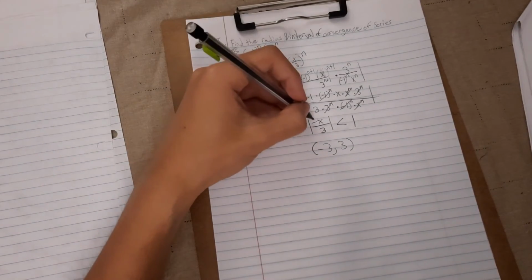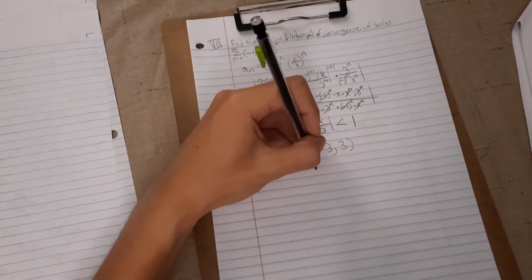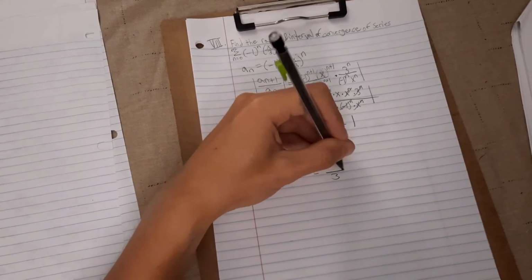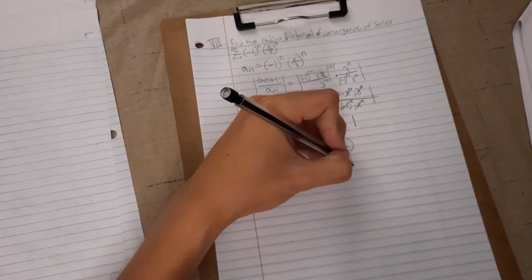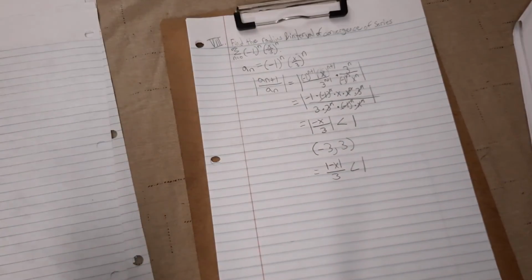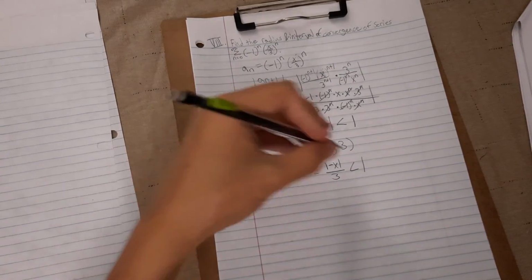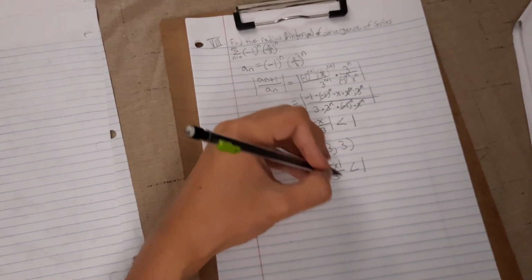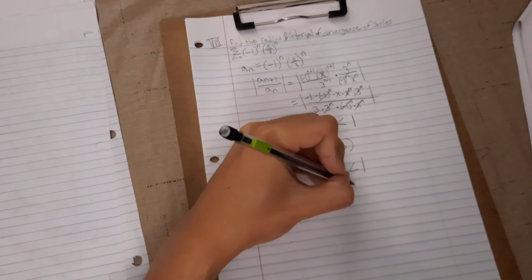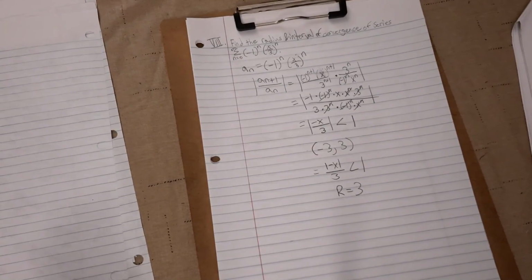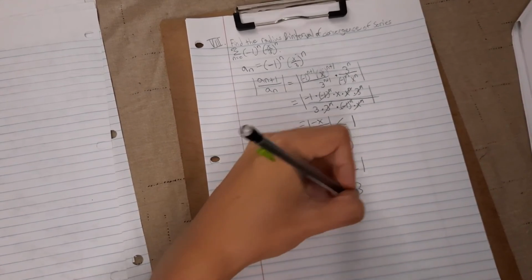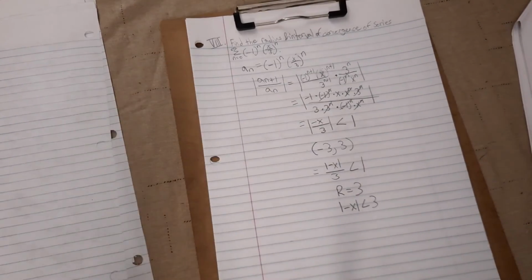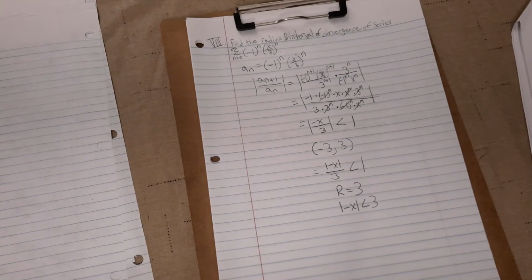But saying the absolute value of -x over 3 is less than 1 is the same thing as saying the absolute value of -x is less than 3. So the radius of convergence ends up being 3, because the absolute value of -x is going to be bordering, if not less than 3.